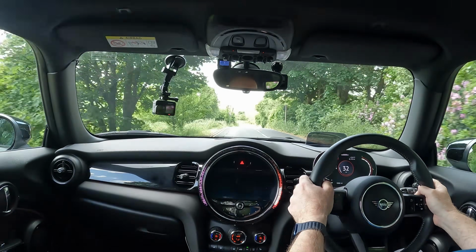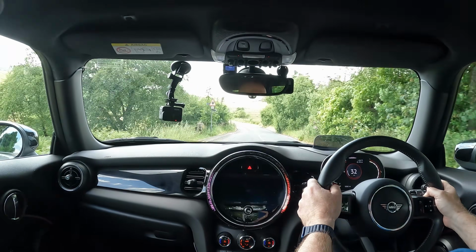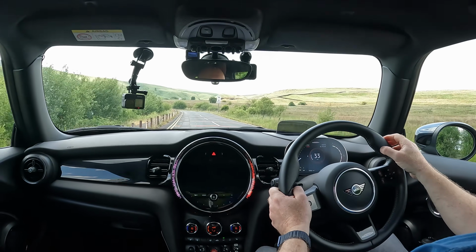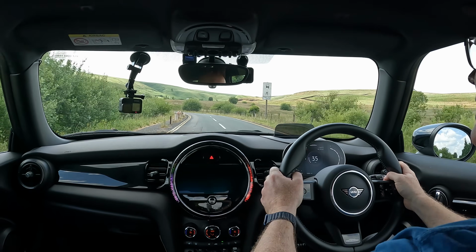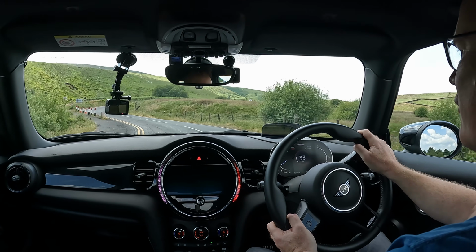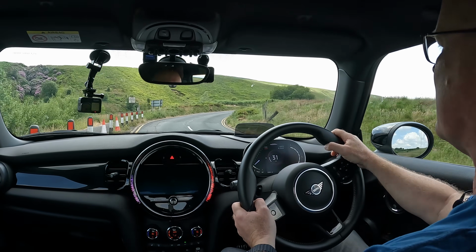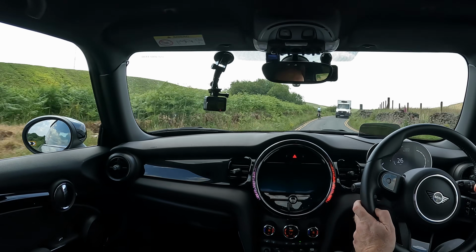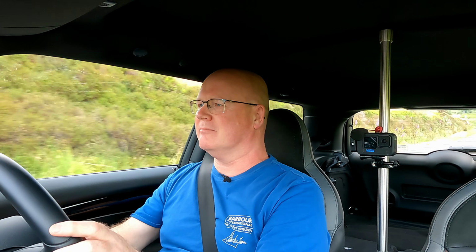Now you might think, well, okay, if I'm approaching a corner and I'm slowing down into that corner, that's a good thing, isn't it? Because I'm transferring weight forward onto the front wheels. The front wheels are the wheels that steer the car. Surely that's exactly what we want, isn't it? No, it's not. Bear with me.